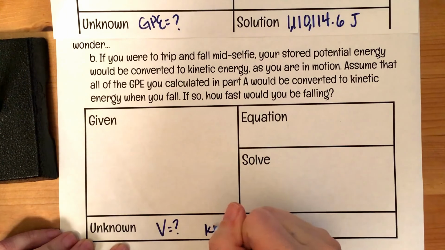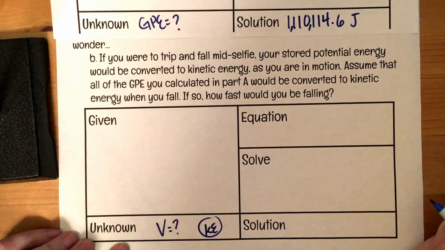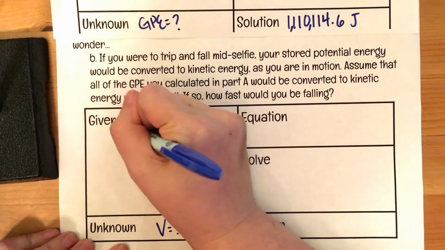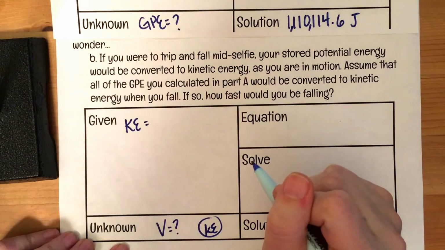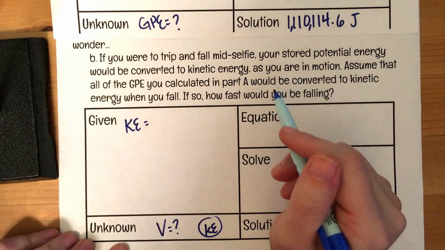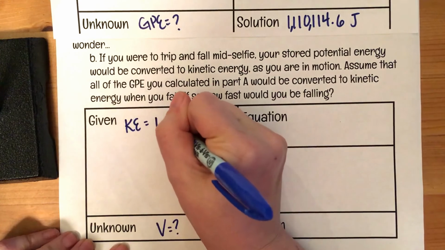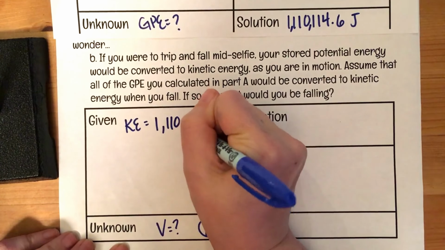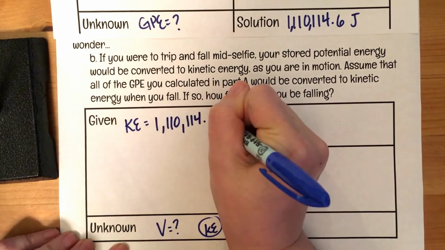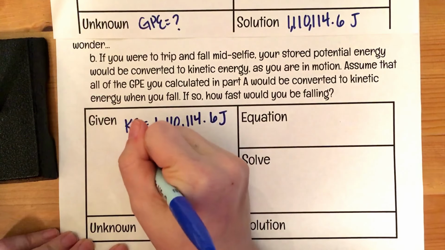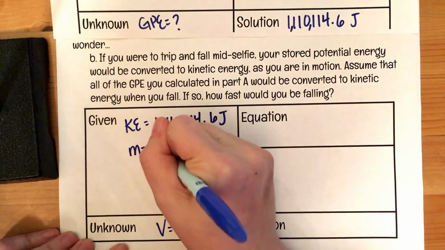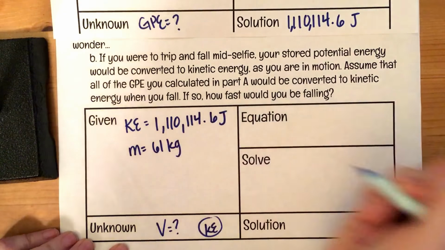And I'm going to be using the kinetic energy equation. So according to my directions, my kinetic energy is supposed to be the same as my potential energy was. So it's 1,110,114.6 joules. I know my mass is 61 kilograms.